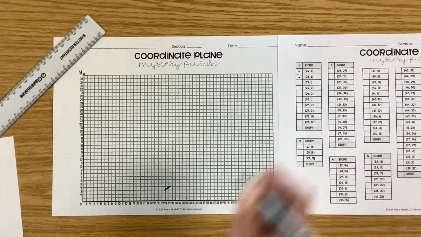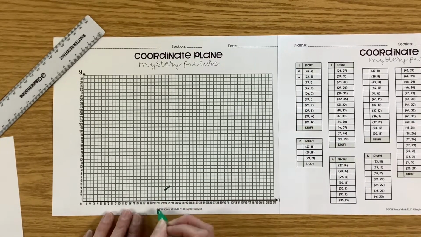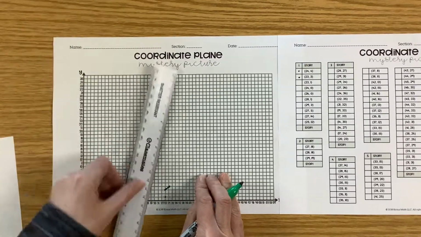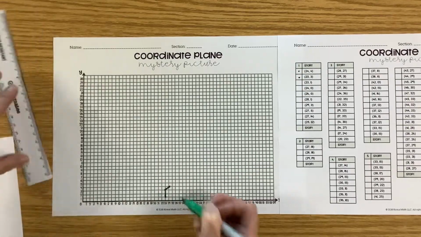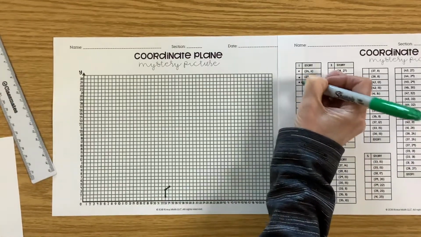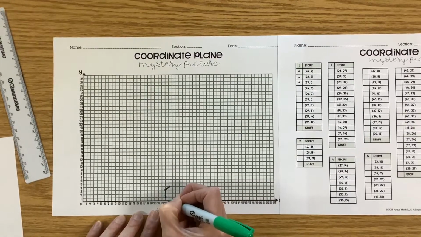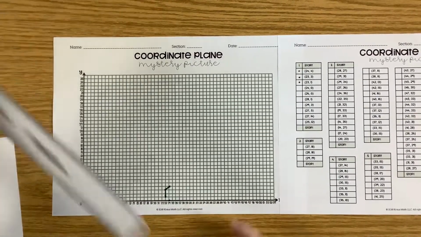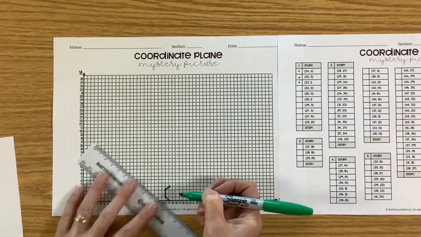I've done that one, so I'm going to put a dot there. The next one is 23, 1. So across to 23, up 1, put a dot or an X, go and join them. And remember, we join them in the order in which we were given them. After 23, 1, it's 24, 0. So 24, 0 just means right down at the bottom. So there's 24, 0. Join it.